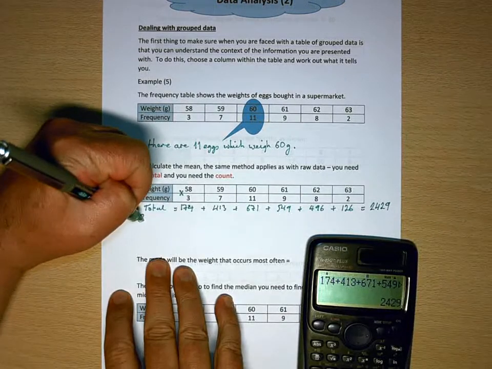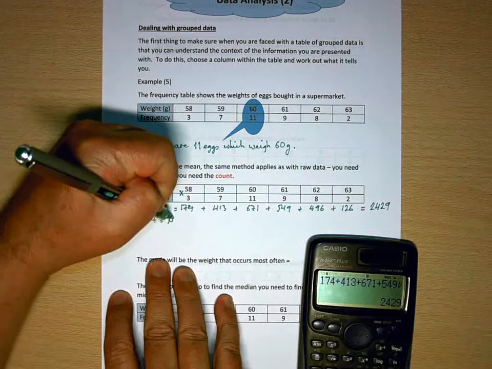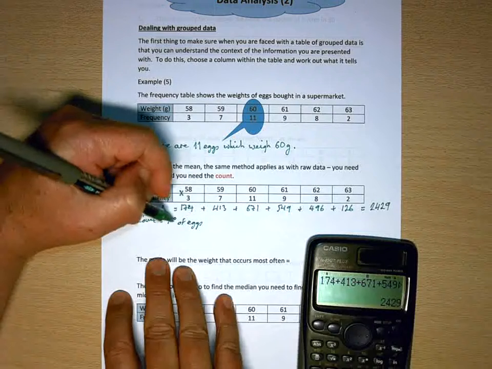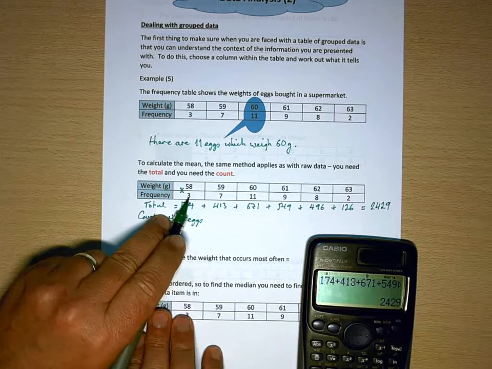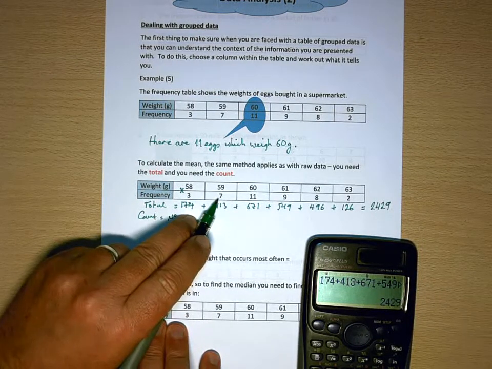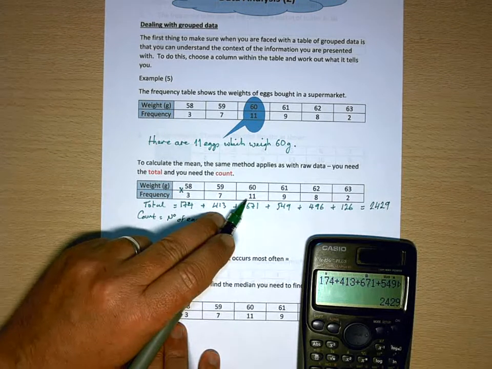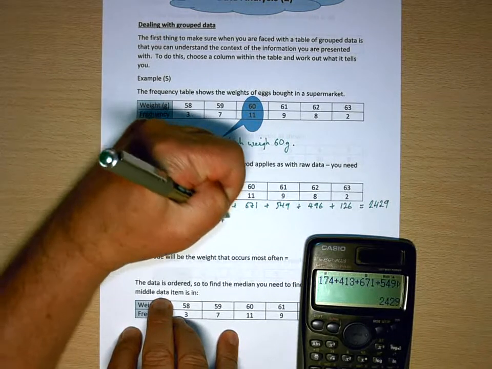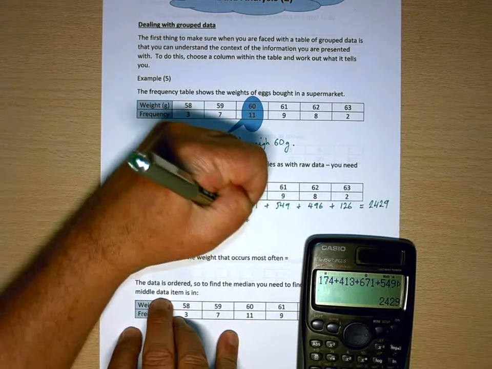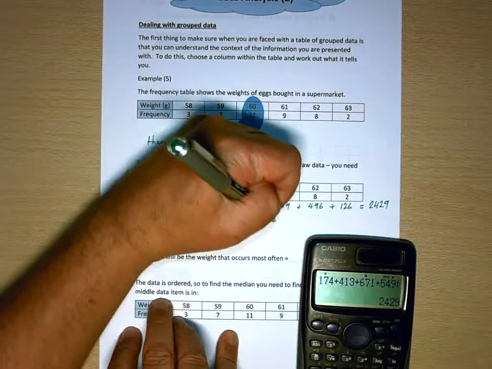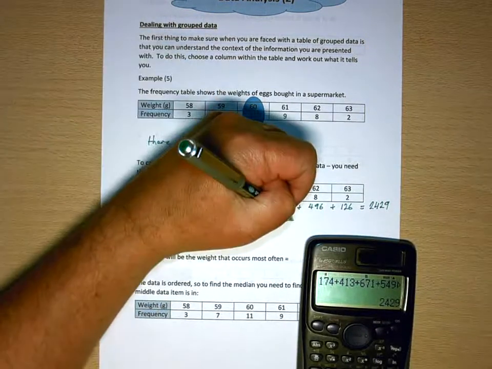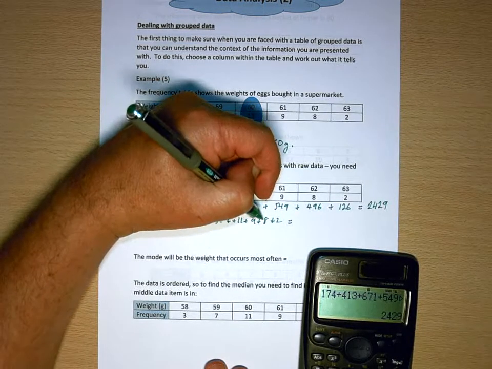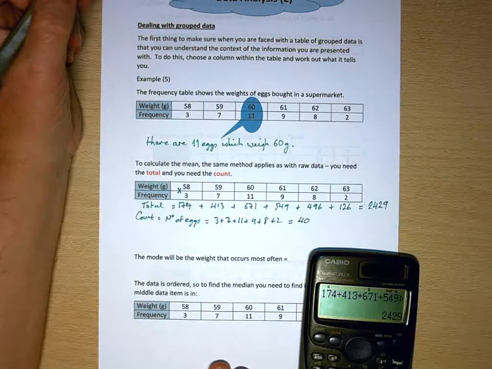Now the count is the number of eggs, and I know there are 3 there, and 7 there, and 11 there, and 9 there. So the count is the number of eggs, which is 3, add 7, add 11, add 9, add 8, add 2. 3 and 7 is 10, 21, 30, 38, 40.